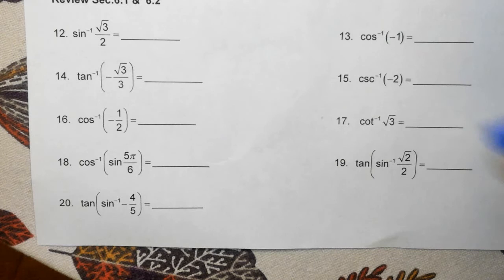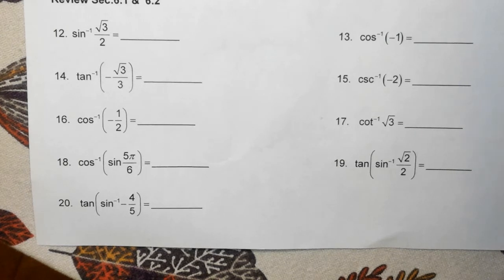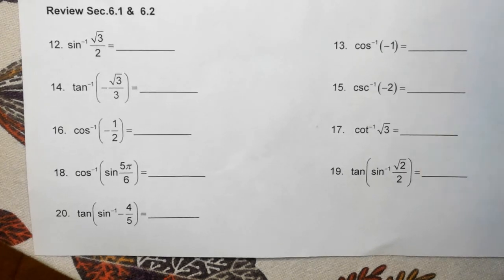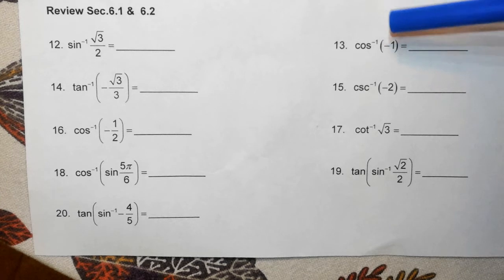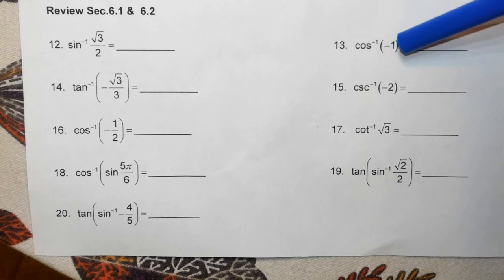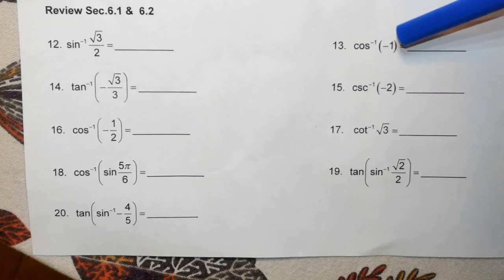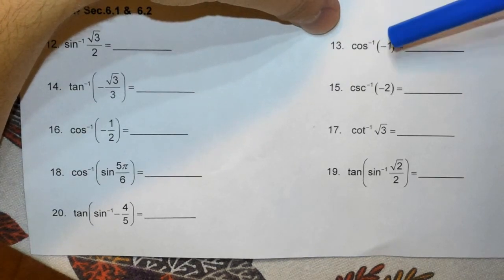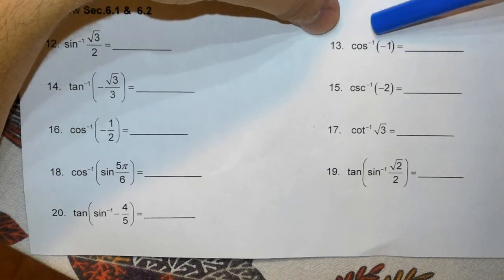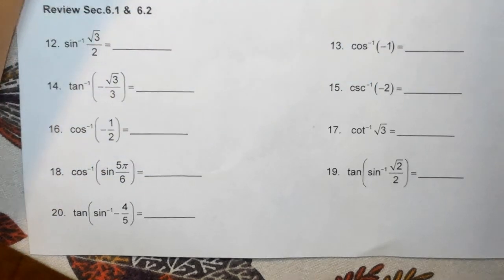But let's take a look at some of this pre-cal stuff. Here's some older stuff, so some review of some of the inverse trigonometric function things that we've done. Something I wanted to really emphasize and remind you guys is that when we're taking these inverse trigonometric functions, we're inputting these values, like in this case, -1 into cosine here on 13. We're inputting -1 into the inverse cosine function. The output is an angle.